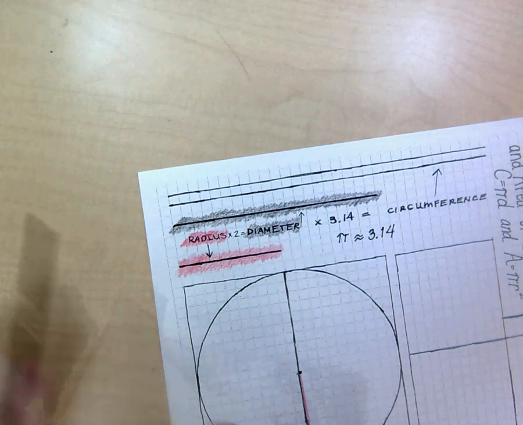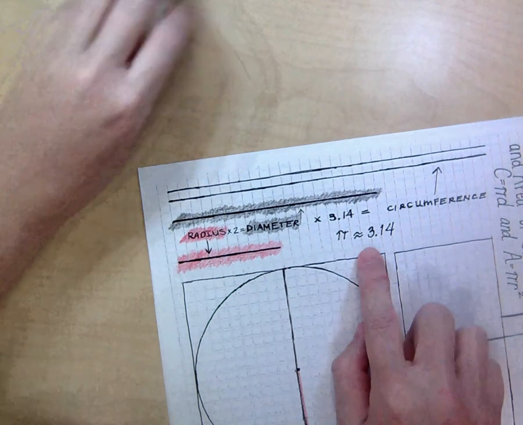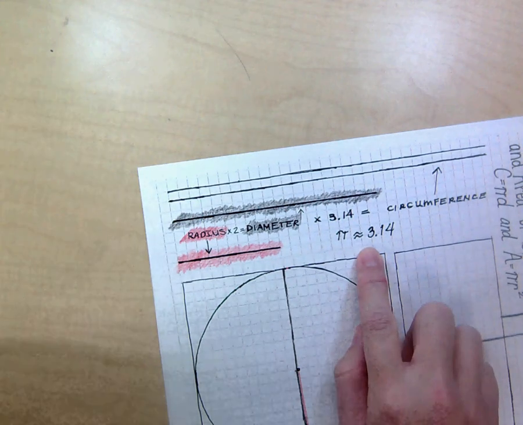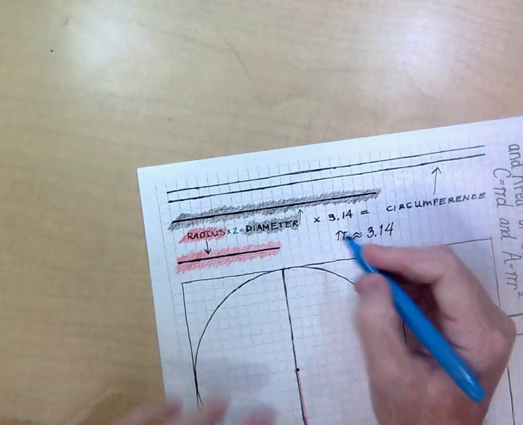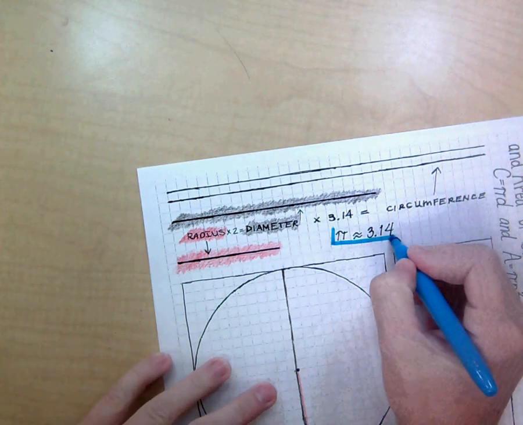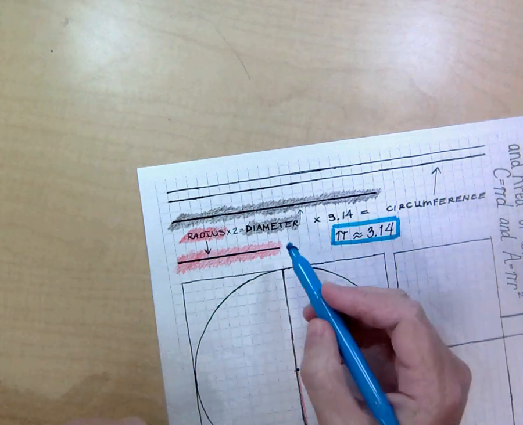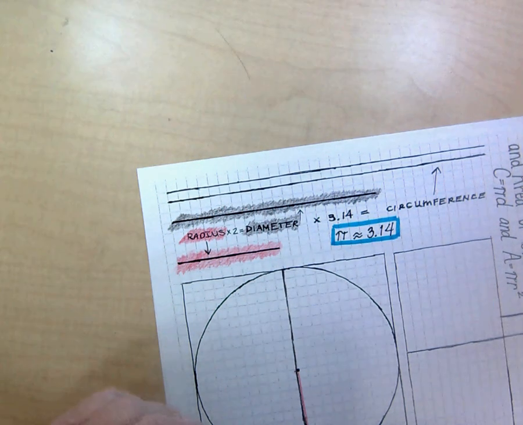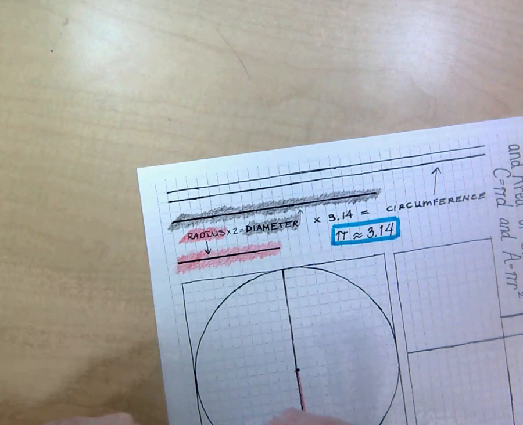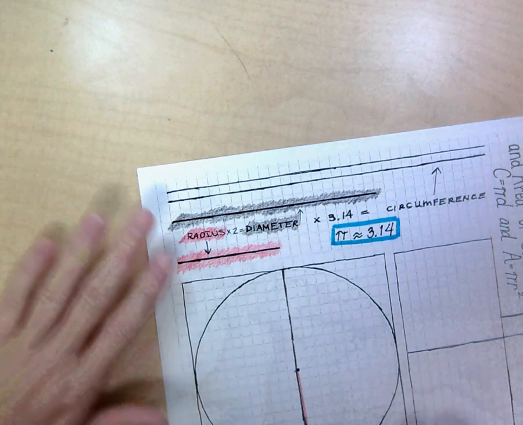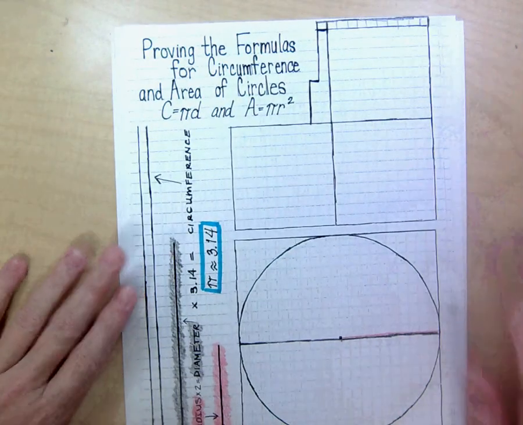is circumference. Pi is just a constant that is given to you. It is an irrational number, and it is 3.14. Pi is the constant relationship between the diameter and the circumference of a circle. Any circumference of any circle, if you divide it by the diameter, will give you pi.